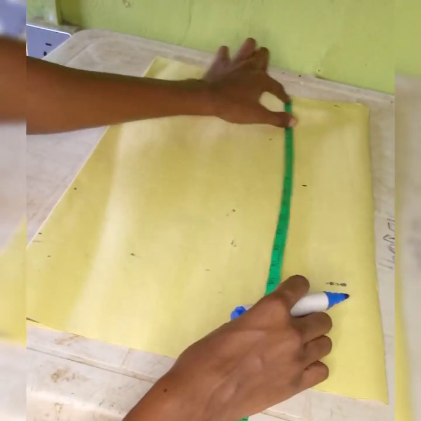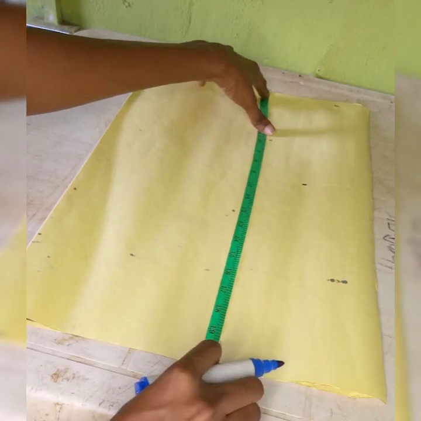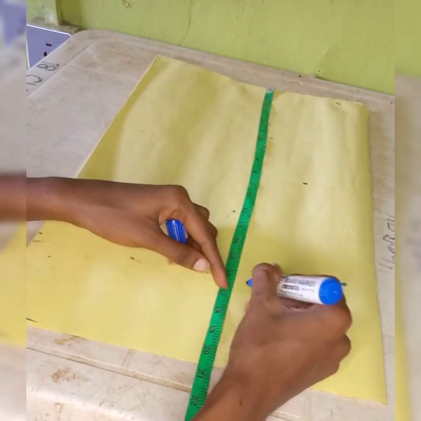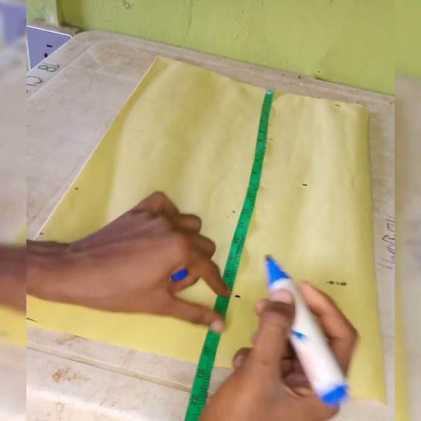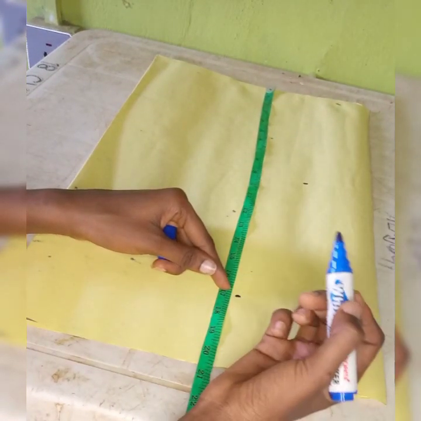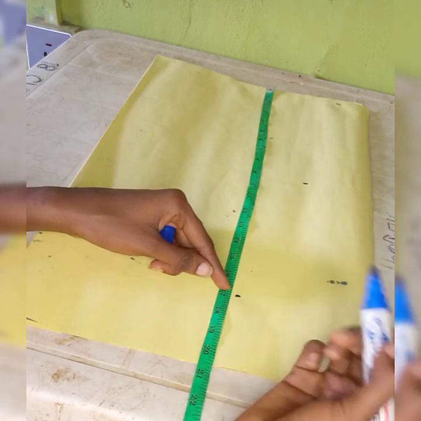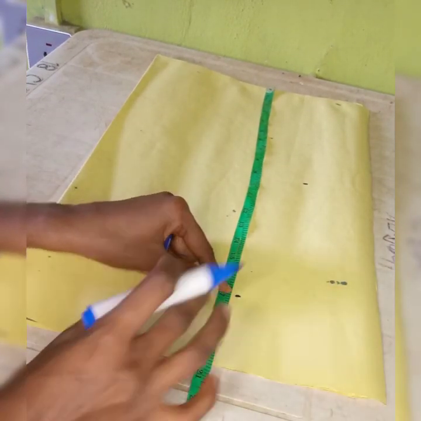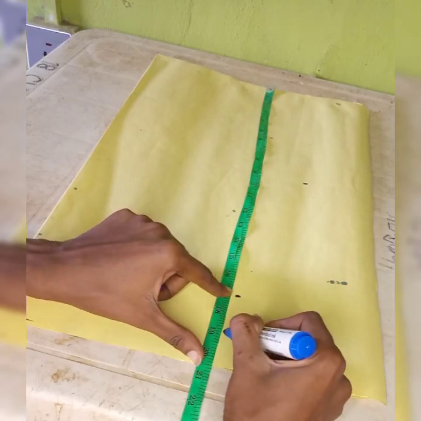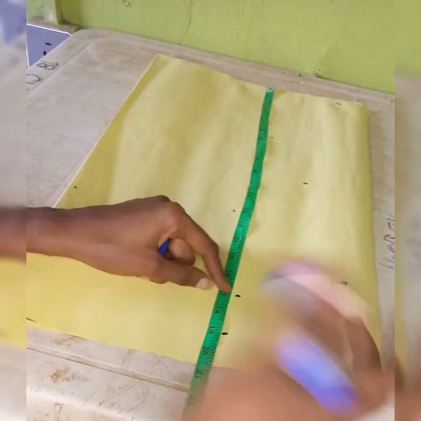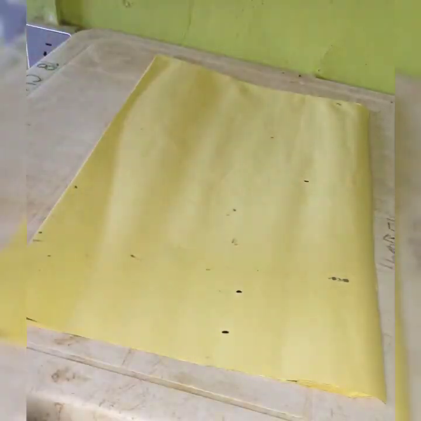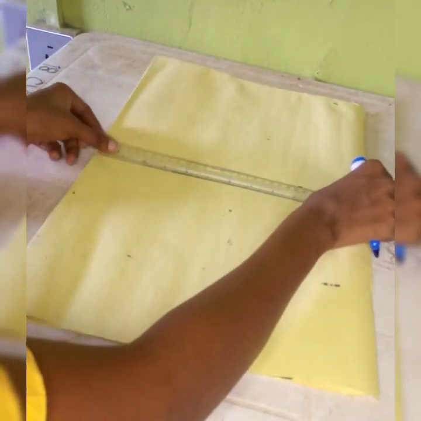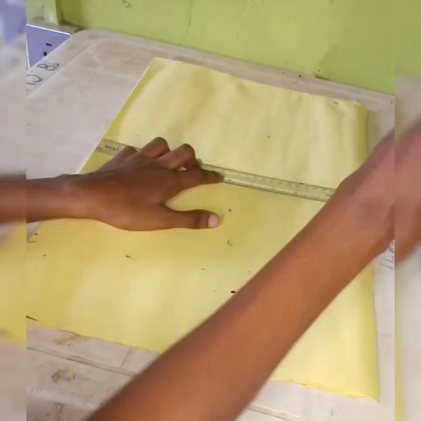Then after that, I'm going to measure my length. The length I'm using is 17 plus 2 inches. This is the 17, or you can as well call it your new length. It depends on what you want. Then with the 2 inches allowance, making 19 inches. So right now what I'm going to do is rule this. I'm just going to rule it straight.